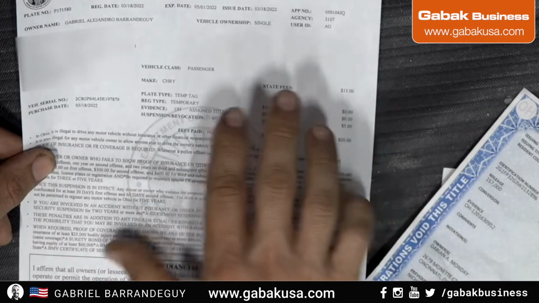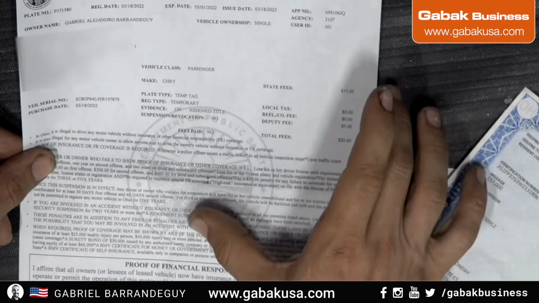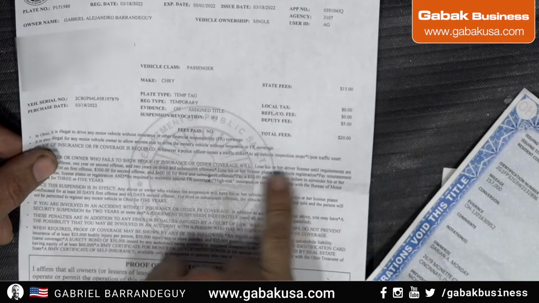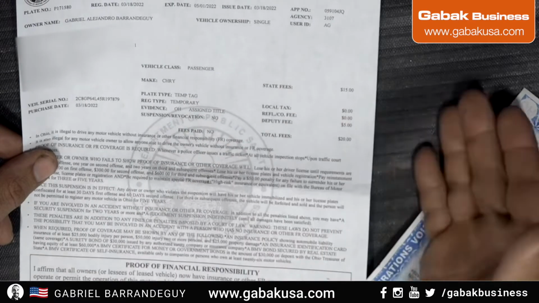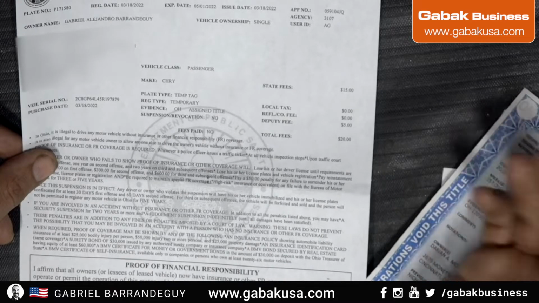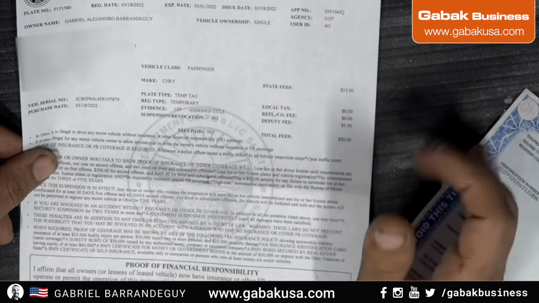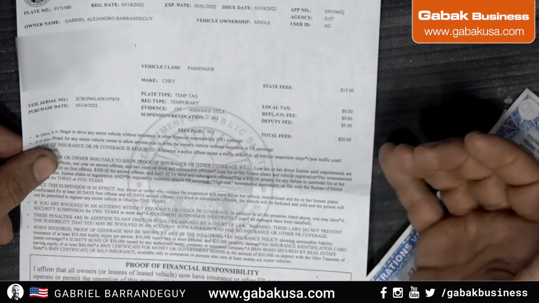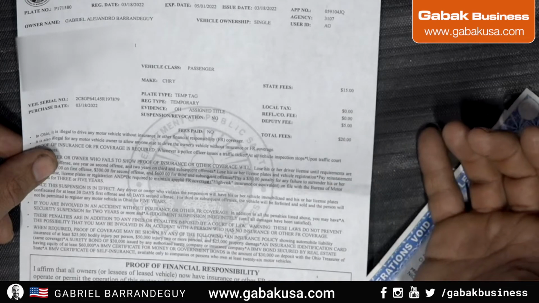The only time you pay a percentage of the car's value is when you transfer it under your name. Otherwise, when you renew the license plate every year, you only pay a fixed amount, and that's it. In other states, you pay a percentage of the value of the car.